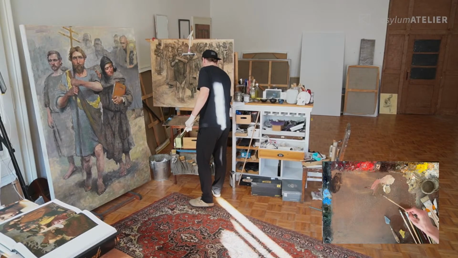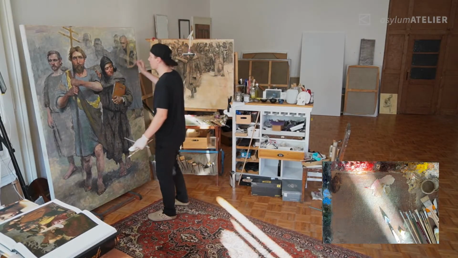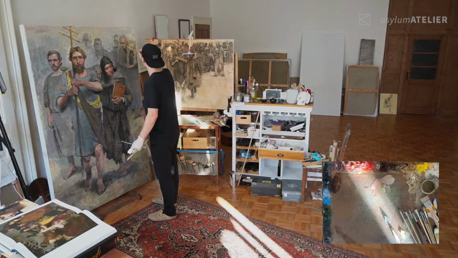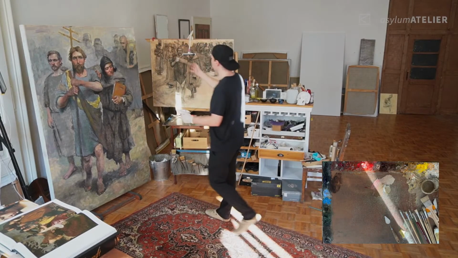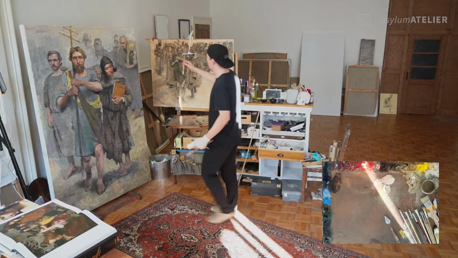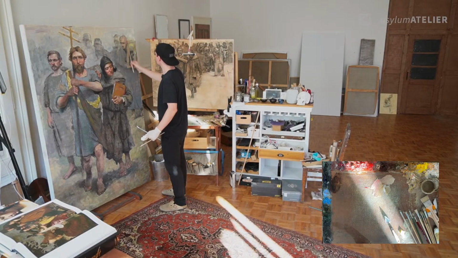Darker value, because I want to do a half tone right here where his cheek is, and I want to get it a little warmer because it's kind of reflecting into his cheek. The icon that it's right here should be cooler.